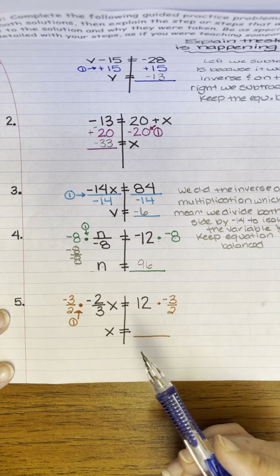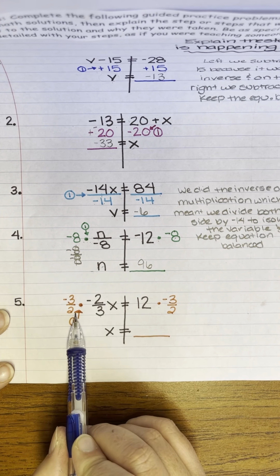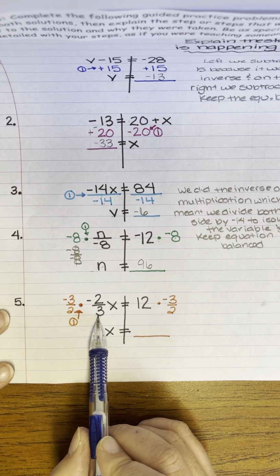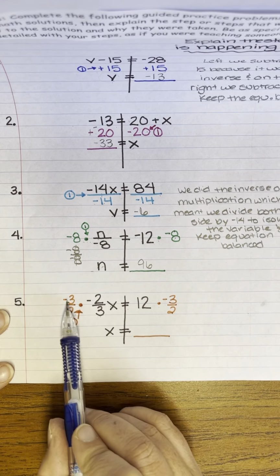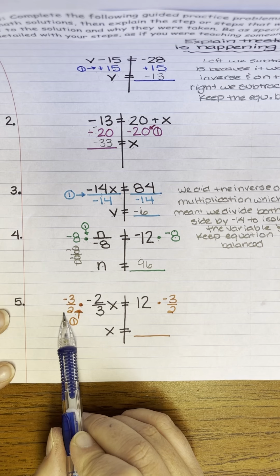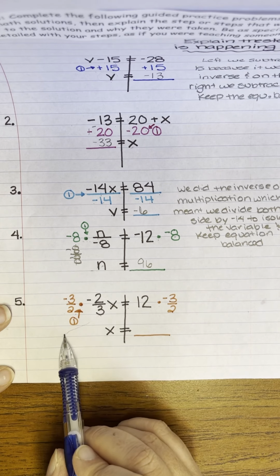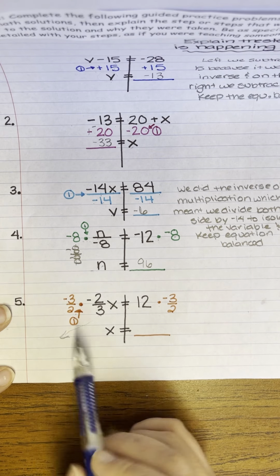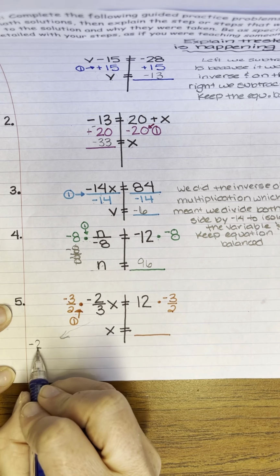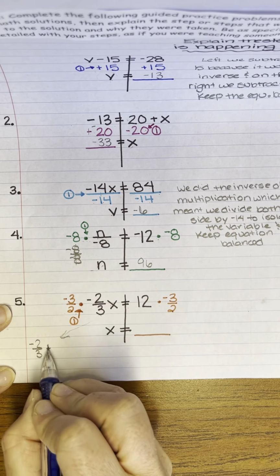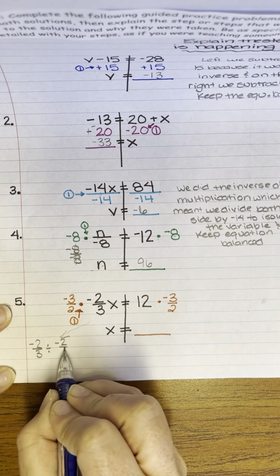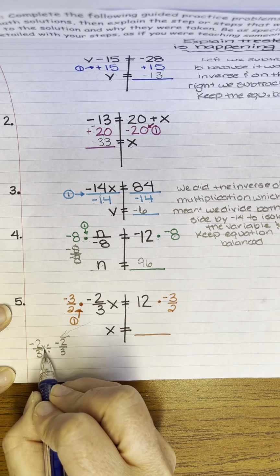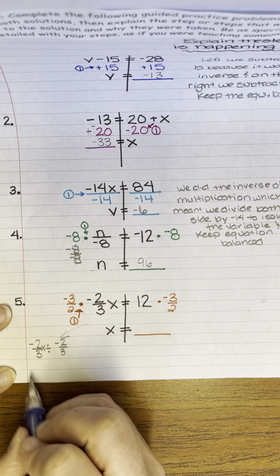We end up multiplying by the reciprocal. You can see here I skipped that step and went to multiplying by the reciprocal. If I actually did the math, it would be negative 2/3 divided by negative 2/3, and I put my x here so we can see the actual math.